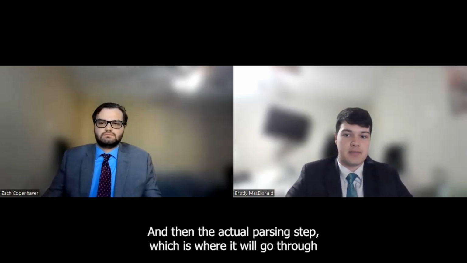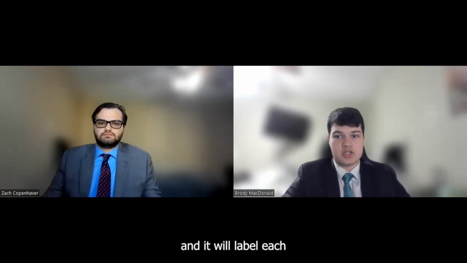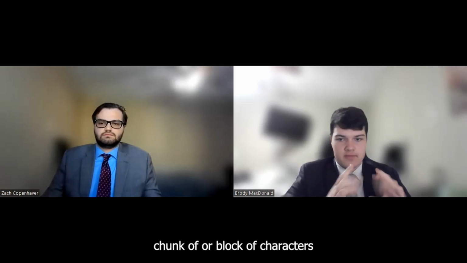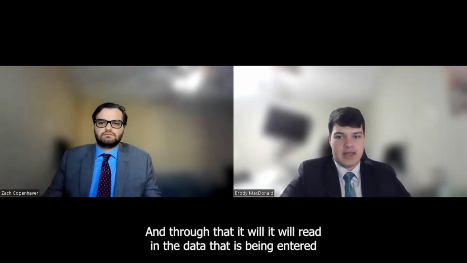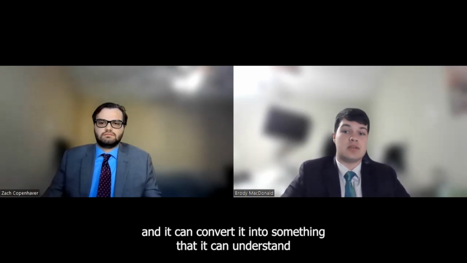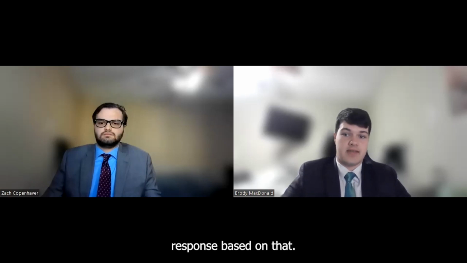And then the actual parsing step is where it will go through and label each chunk or block of characters as either a noun, a verb, and through that it will read in the data that is being entered, and it can convert it into something that it can understand and effectively give a proper response based on that.